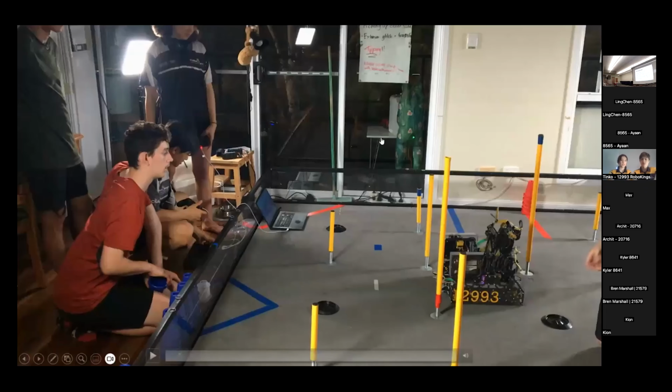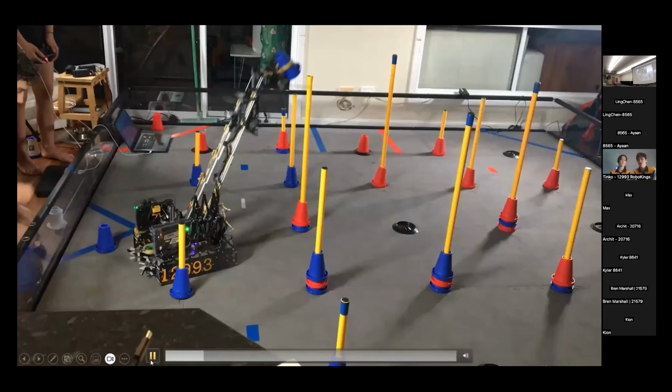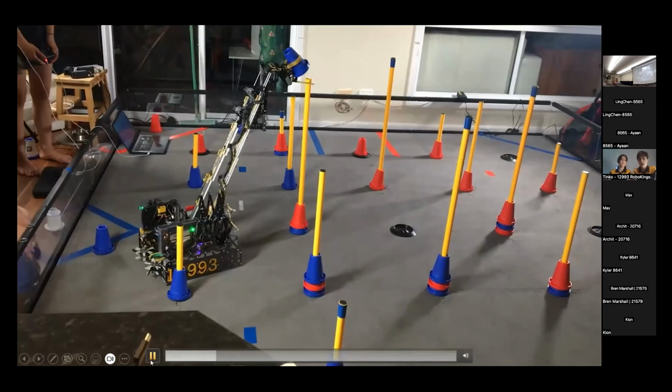Here's an example of us driving against our human just before Worlds. This is quite a while ago, so driving wasn't as good back then.